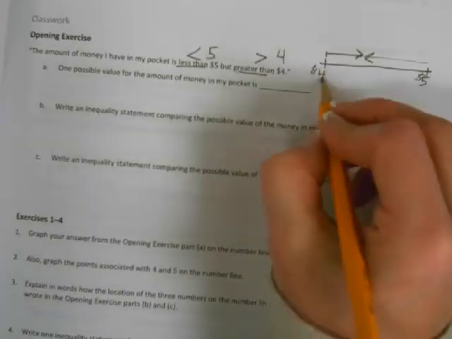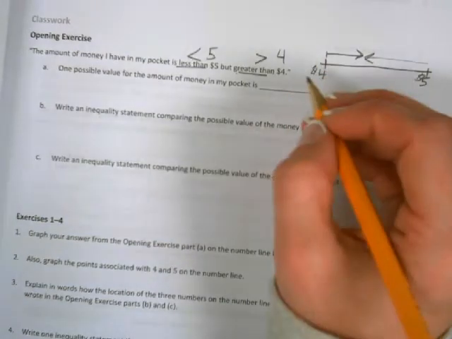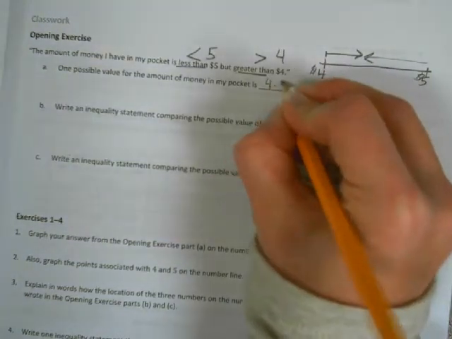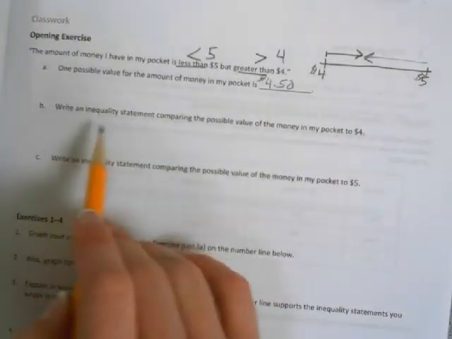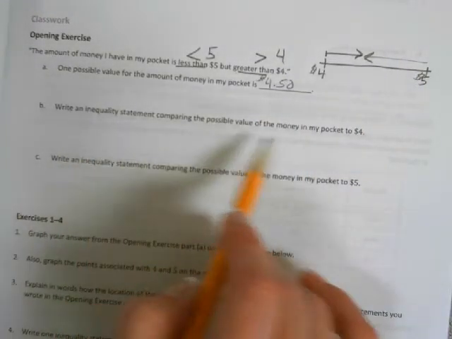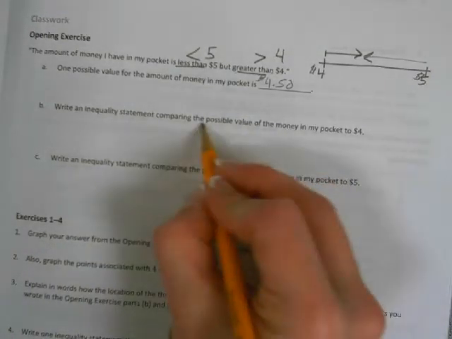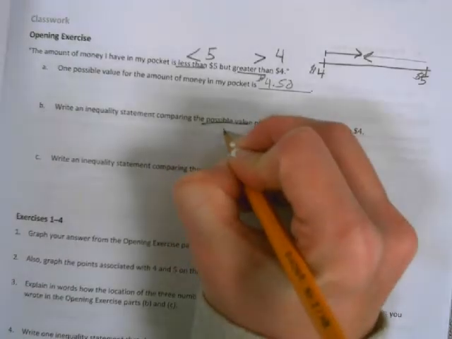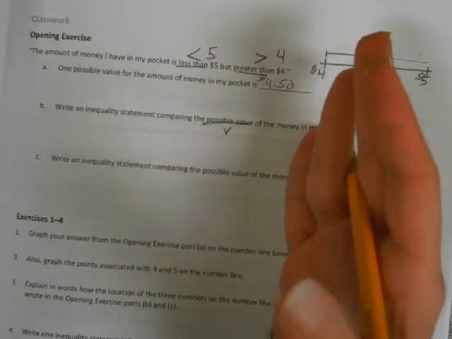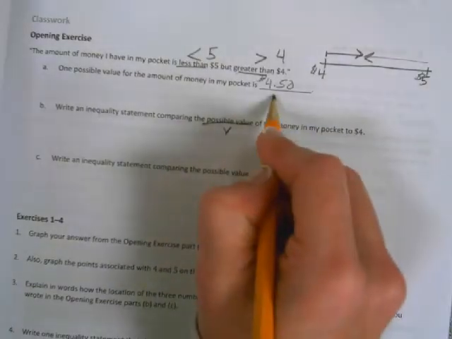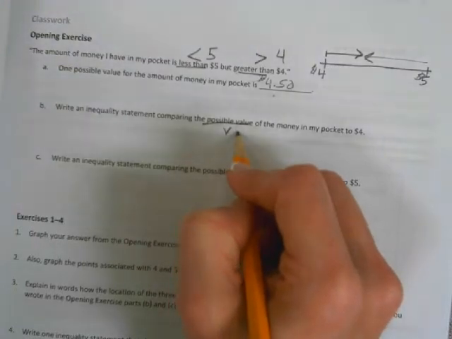It's going to be 4 something. It can't be 4 because it's not an equal to. It's just greater than 4 and less than 5. So I'm just going to pick the middle and I'm going to say $4.50. You could pick anything for something. It says write an inequality statement comparing the possible values of the money in my pocket to $4. Now, for possible value, I'm just going to use V. That's just a variable because it could be any number. Now, if you want to use your number that you already selected, you can. I'm going to use V because it could be multiple numbers. It just depends on what you picked.